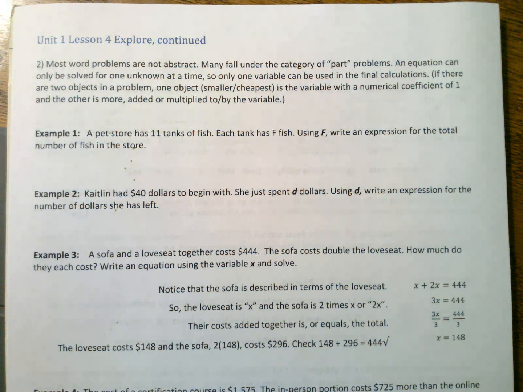An equation can only be solved for one unknown at a time, so only one variable can be used in the final calculations. If there are two objects in a problem, one object, the smaller or cheapest, is the variable with a numerical coefficient of 1, and the other is more or added to or multiplied by something for the variable. Okay, so let's start with simple and get harder here.